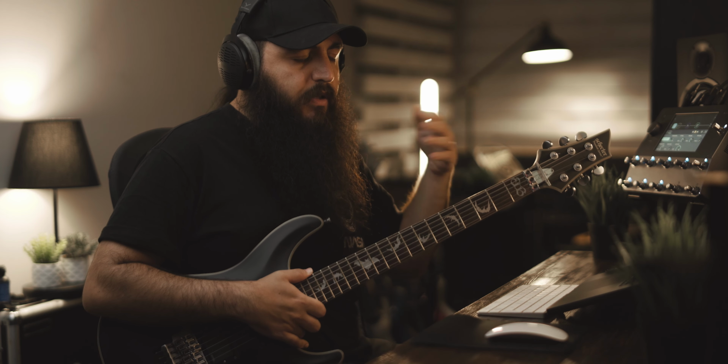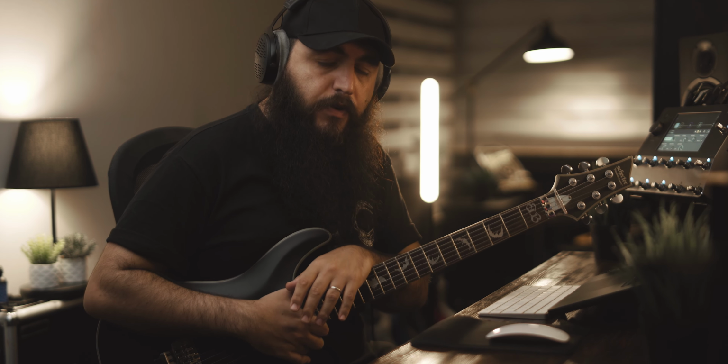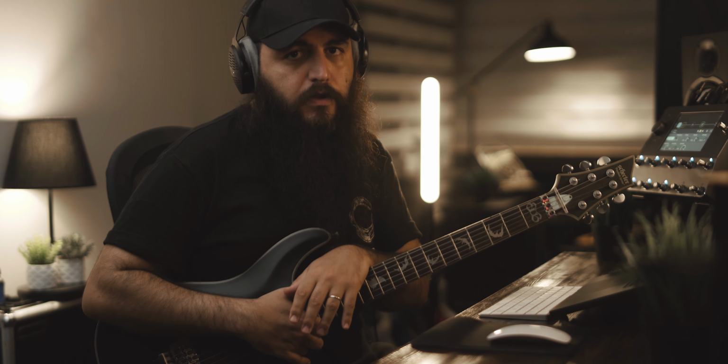I'm actually really happy with how this preset turned out. I've got a couple of other ideas to improve it further and I will definitely share those with you soon.